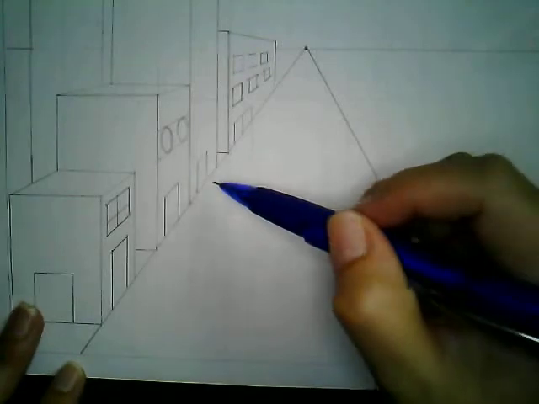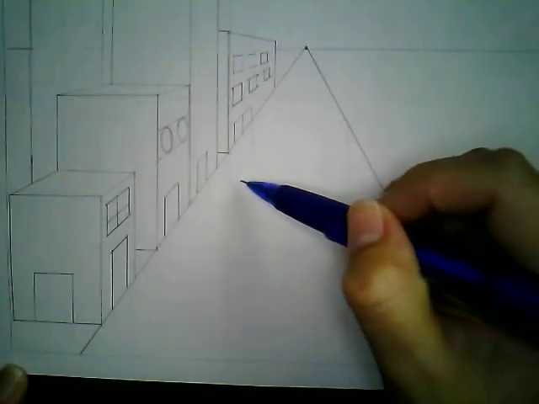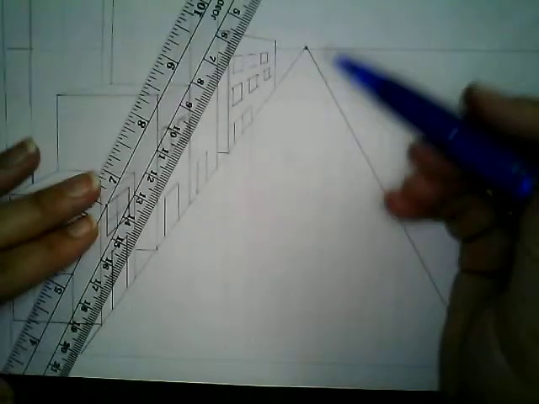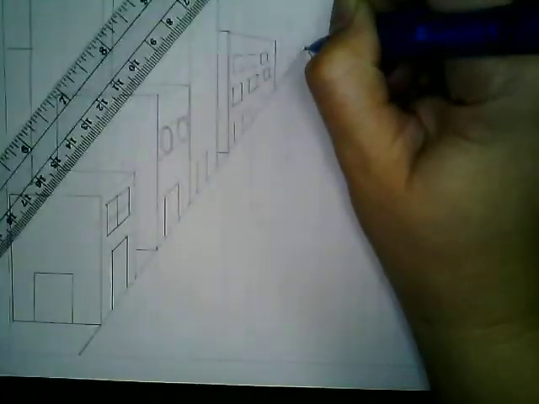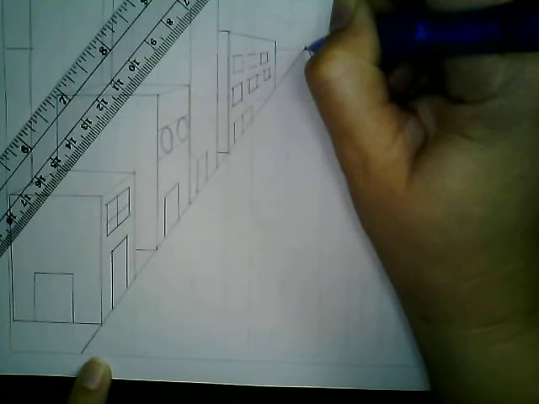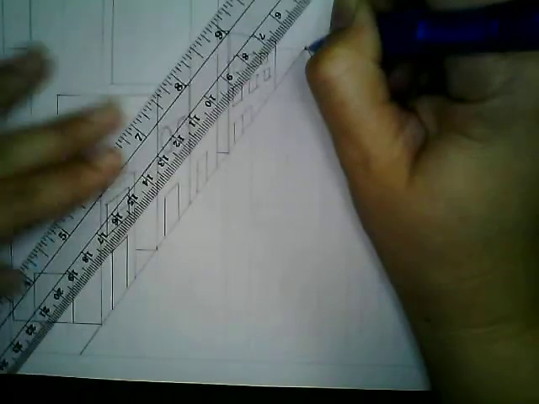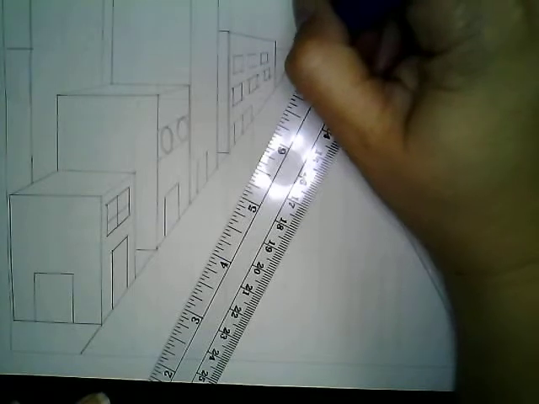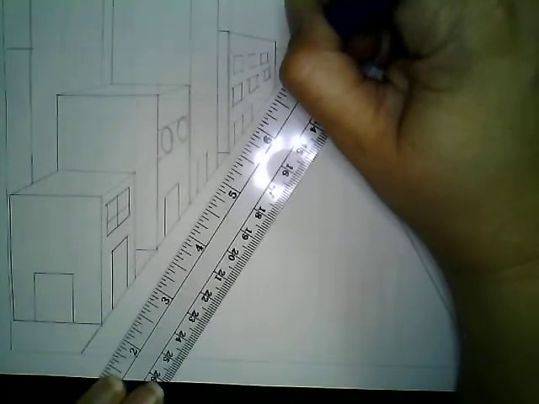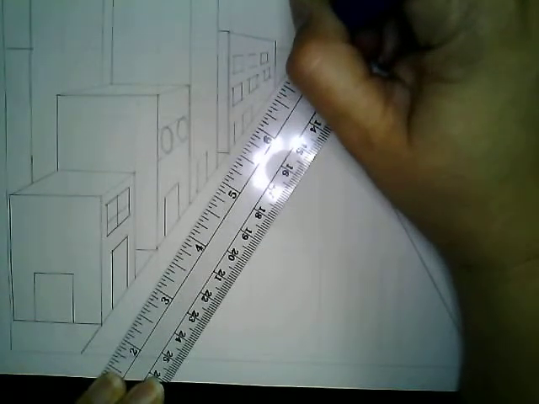Okay, now let me show you how to do the sidewalk. The sidewalk is going to start from here and go out this way. All you have to do is line up your ruler to the vanishing point. When you decide how wide you want your sidewalk to be, look at this area because this is where the widest part is going to be. So you're going to line it up here. I'm going to say my sidewalk is about that wide.